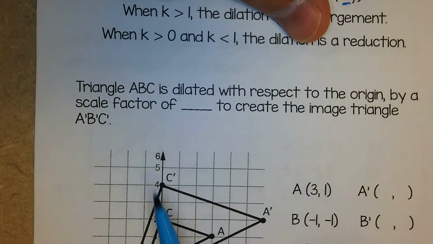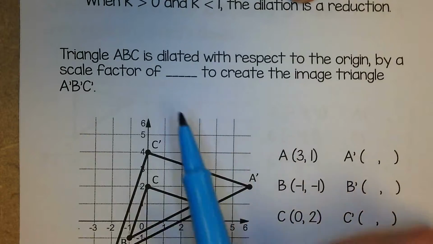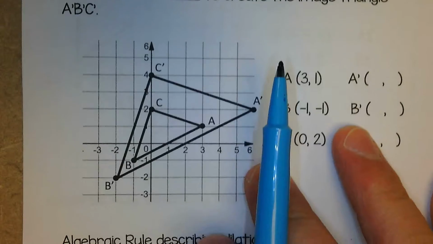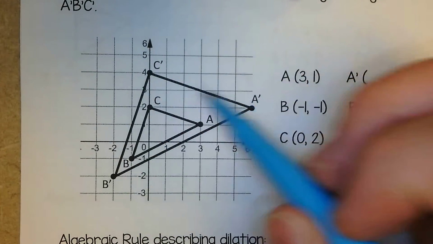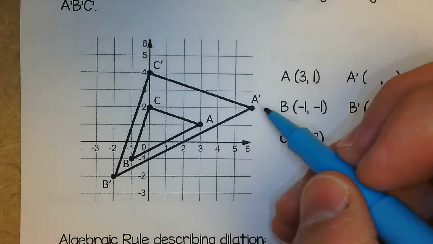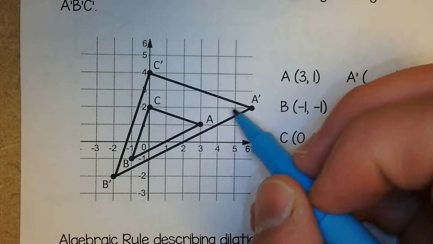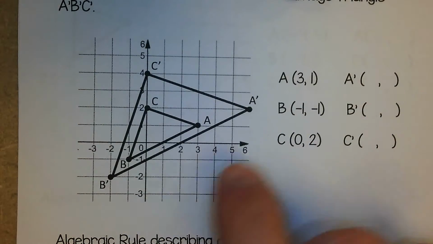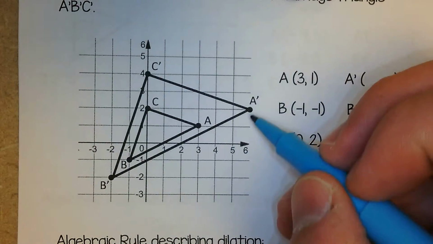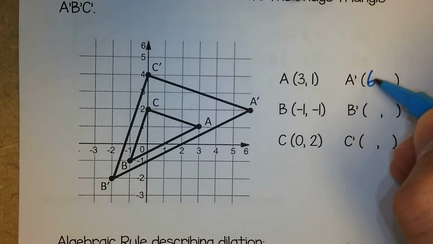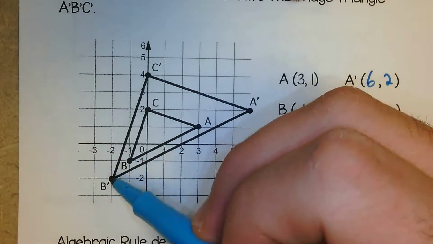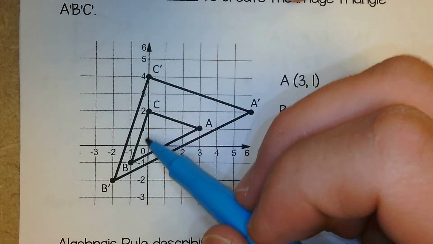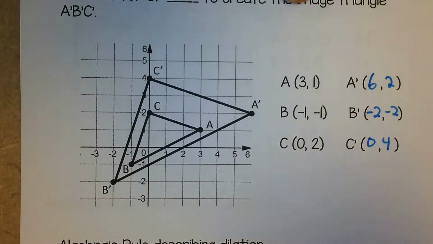Okay, so triangle ABC is dilated with respect to the origin by a scale factor of blank. We're going to figure that out to create the image triangle A'B'C'. Okay, so ABC is the smaller triangle, A'B'C' is a larger triangle. Again, we know that because of the apostrophe. So ABC, they give us the points for those, and we need to plot the points for A'B'C'. So A prime is at (6, 2). B prime is at (-2, -2). And C prime is at (0, 4).